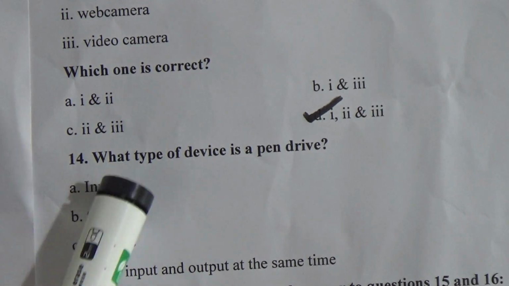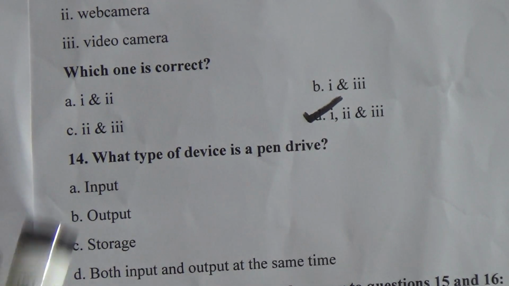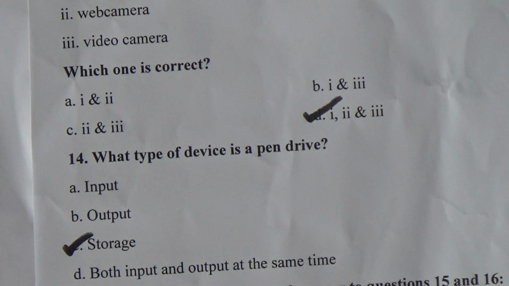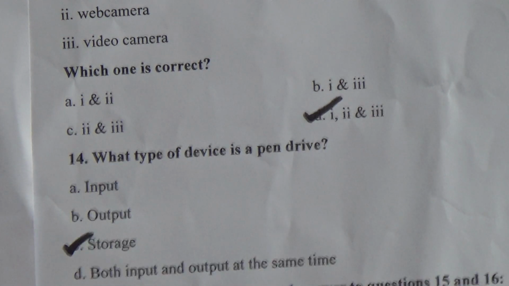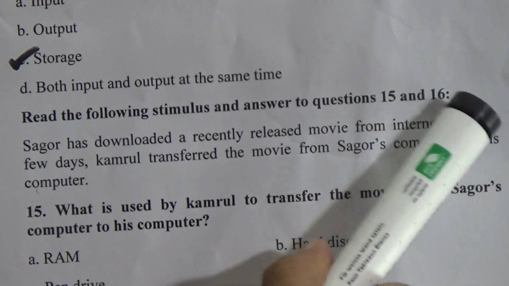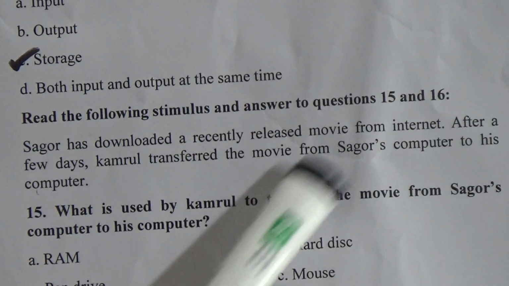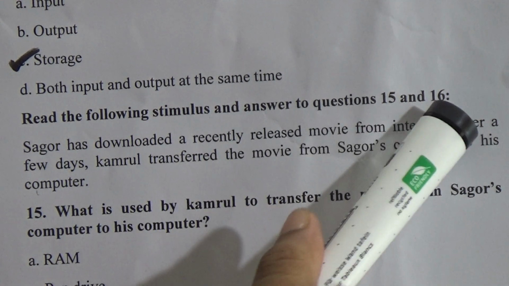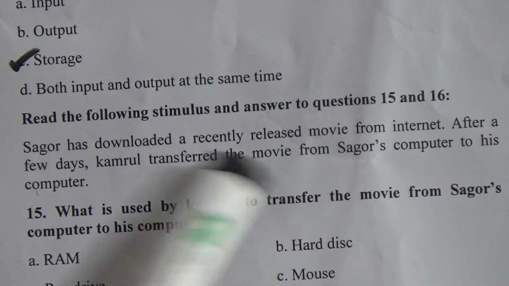Number 14. What type of device is a pen drive? Input, output, storage, and D both input and output at the same time. We know pen drive is a storage device. That means number C will be correct answer. Now read the following stimulus and answer the two questions 15 and 16. You have to read this passage and answer the 15 and 16 number question based on this topic.